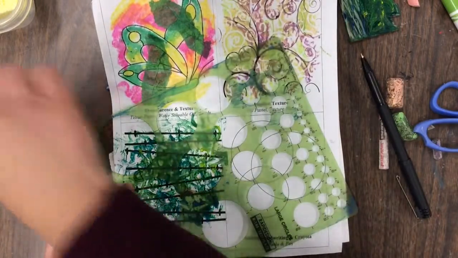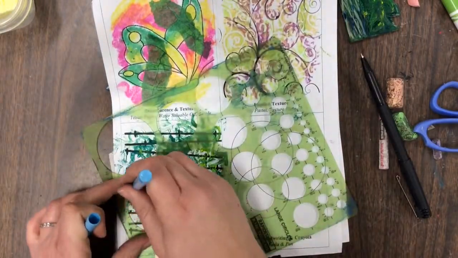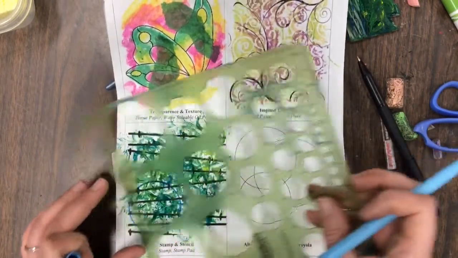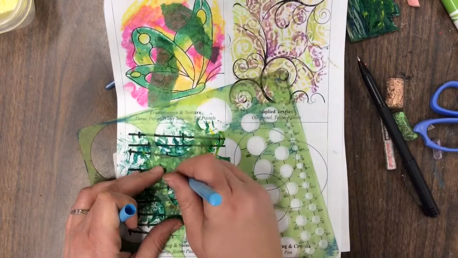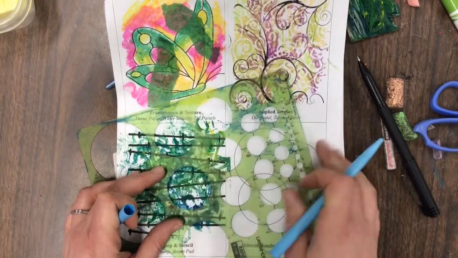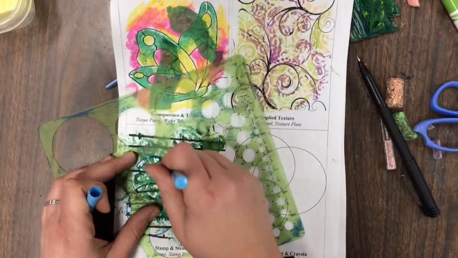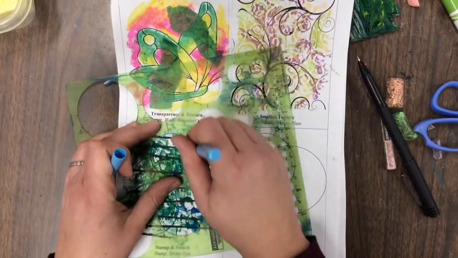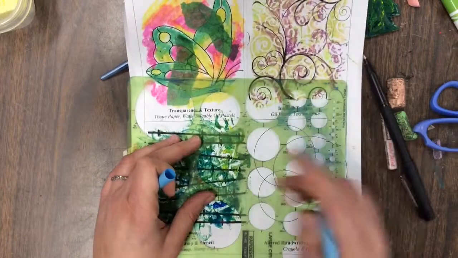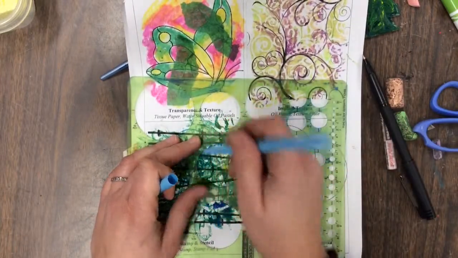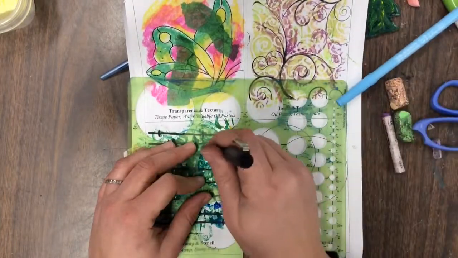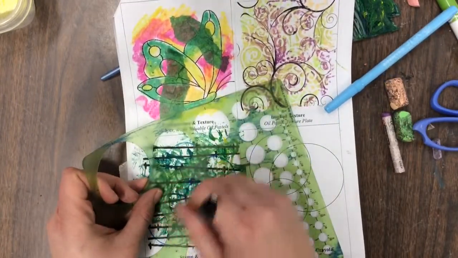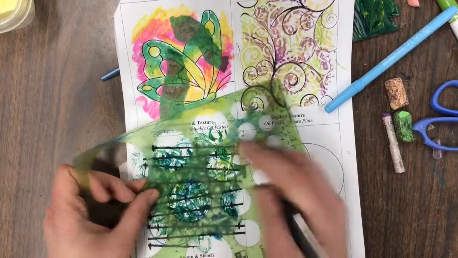We can layer on top of this too. Okay, just gives another layer, which is really cool. Use pen too. I get a little messy.